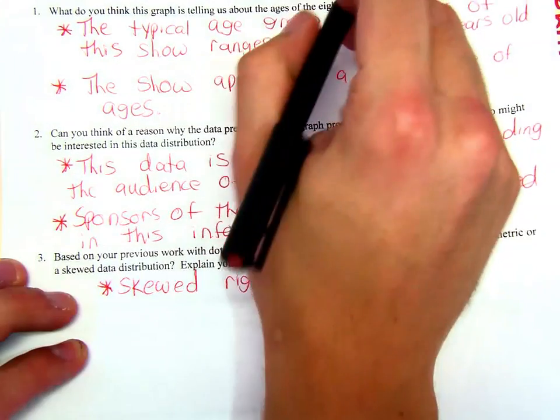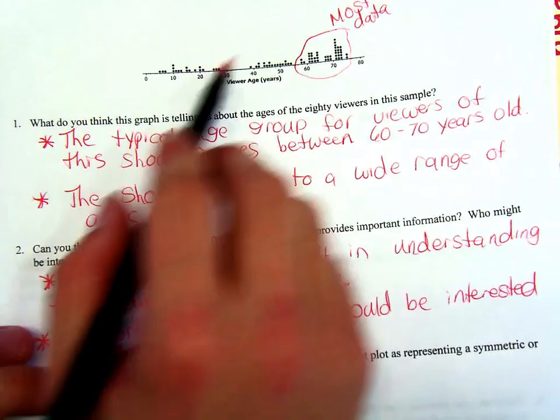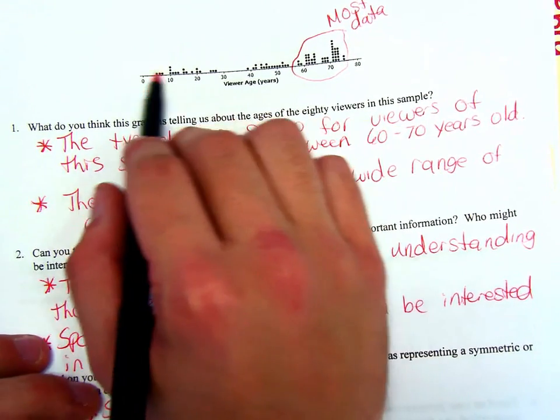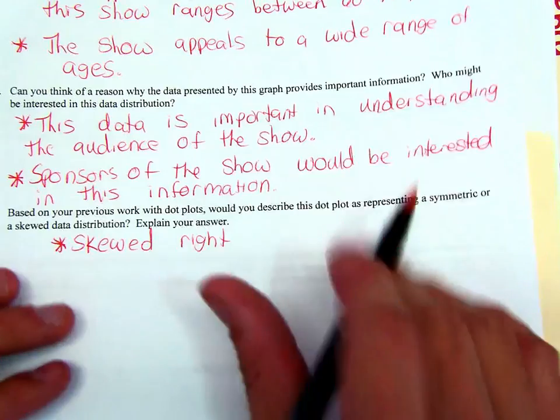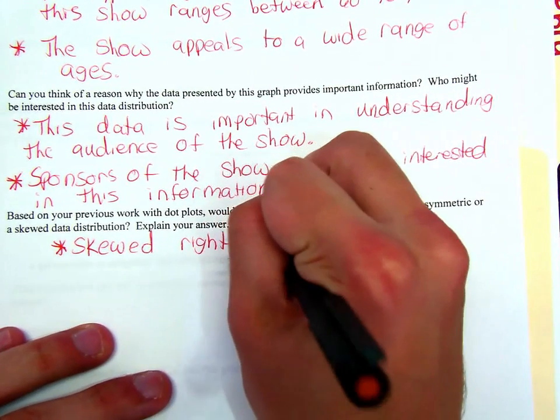And if it's skewed right, then the tail end of the data, so if it's skewed over here, the tail of our data is going to be to the left. So it's skewed right with the tail to the left.